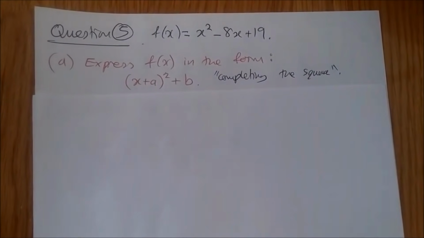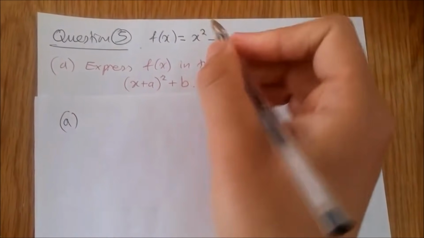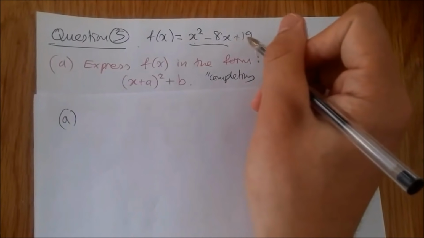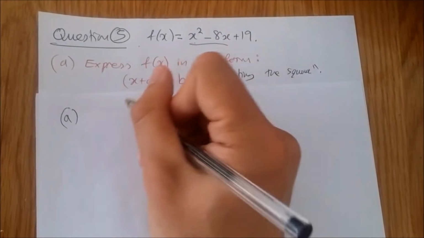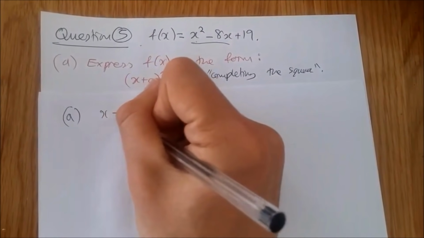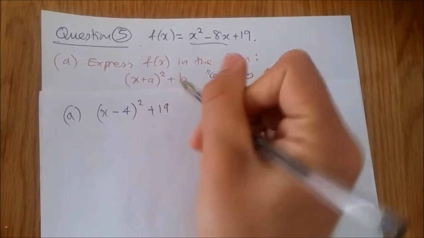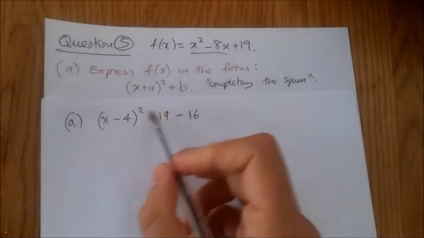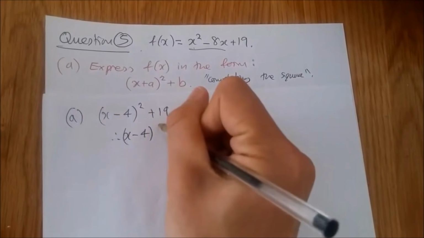So now how to do this? Well, it's a very straightforward method. So let's do this, part A. All you really do is consider the first 2 parts and then half the second number, copy the rest, and then minus the square of that half number, and just wrap up in a bracket. So in this case, we're going to have x minus 4 all squared, copy the rest, and then minus the remaining square, which is minus 4 squared, which is 16. Collecting this up, and boom. This is actually pretty straightforward.